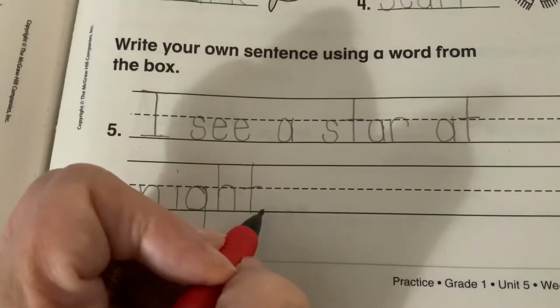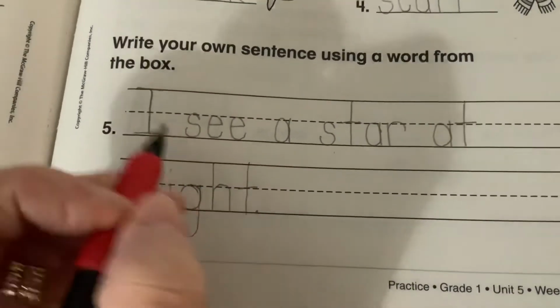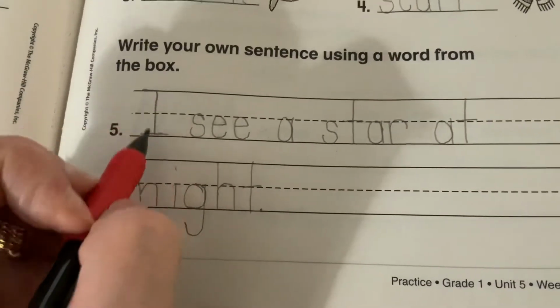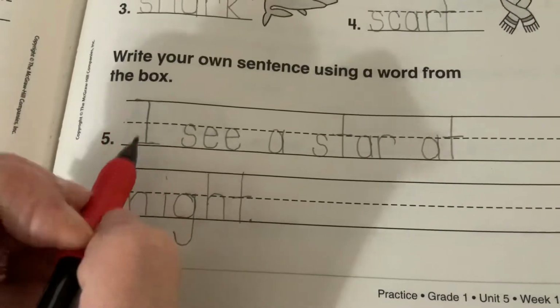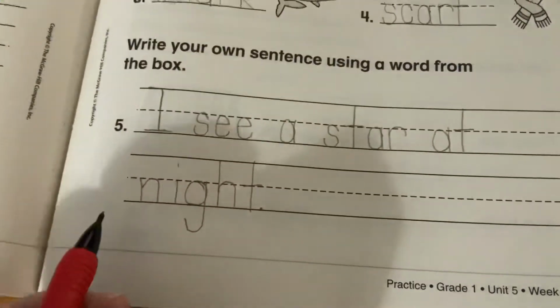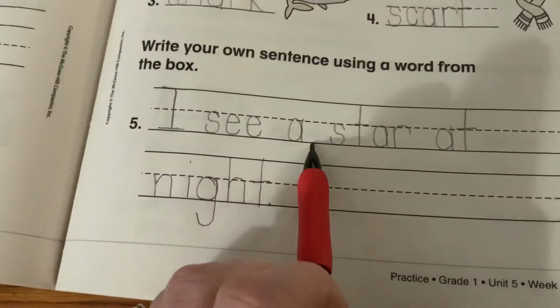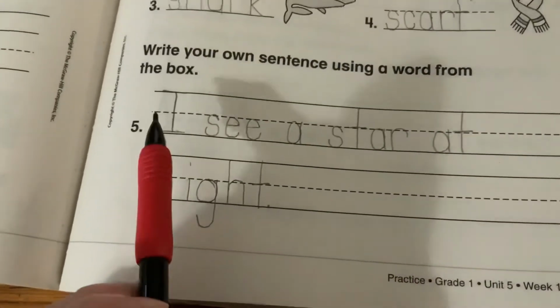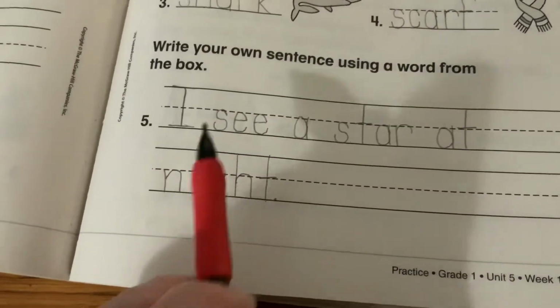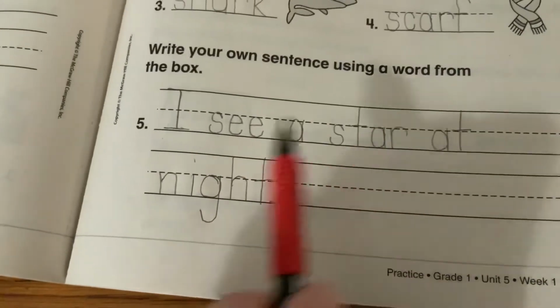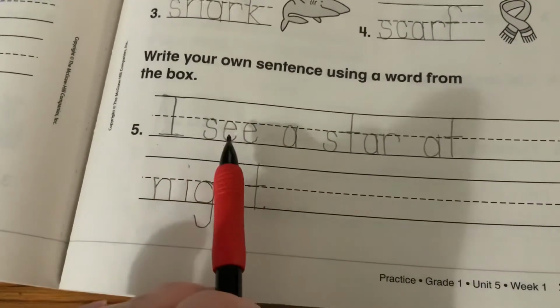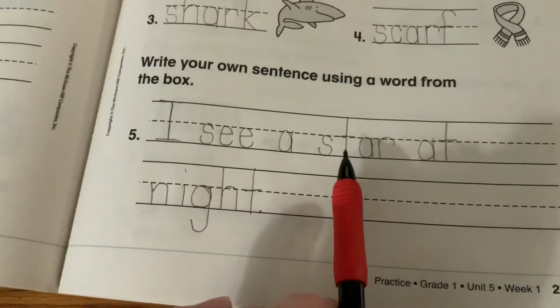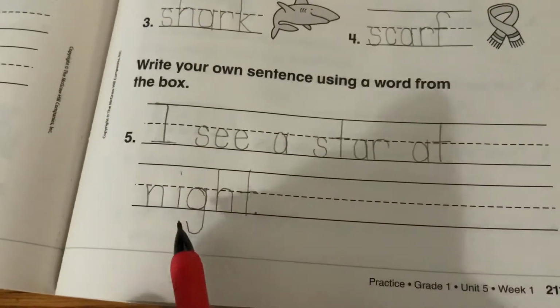And sentences end with periods. I was a capital letter because it's the first word in the sentence, and because the word I always is a capital because that's the name you call yourself. I see a star at night. I have a capital, I have a period. I left space between my words, and I'm going to read it again to make sure I have the words. I see a star at night. I have all the words.